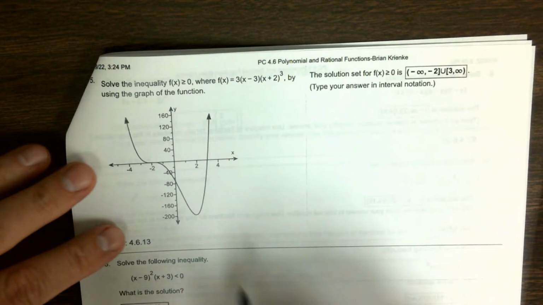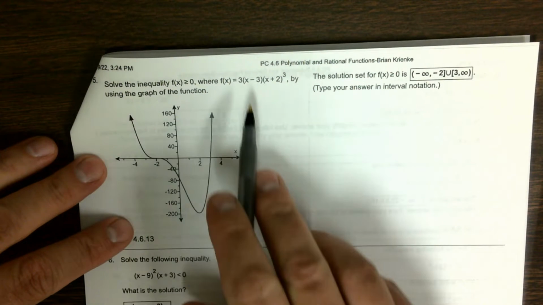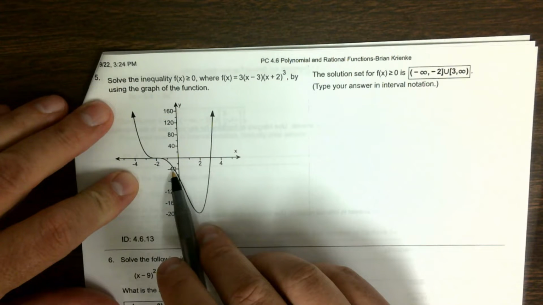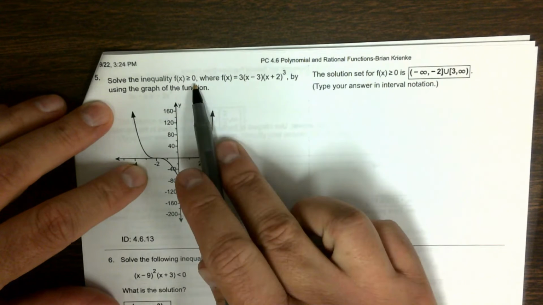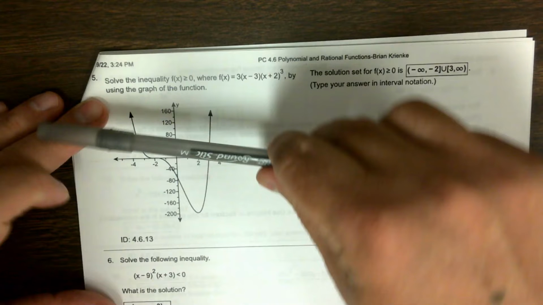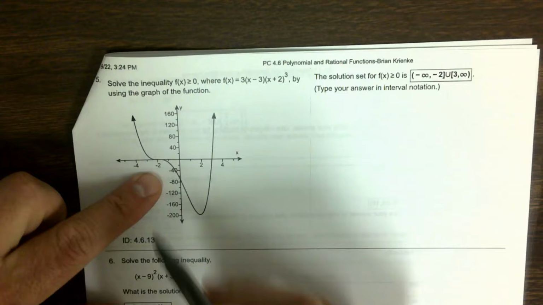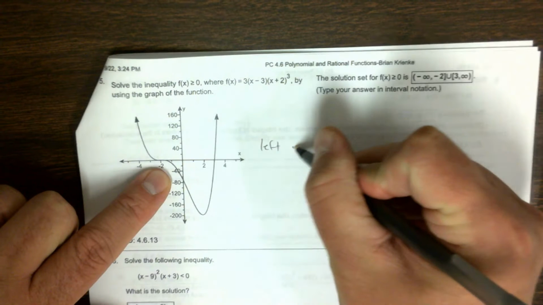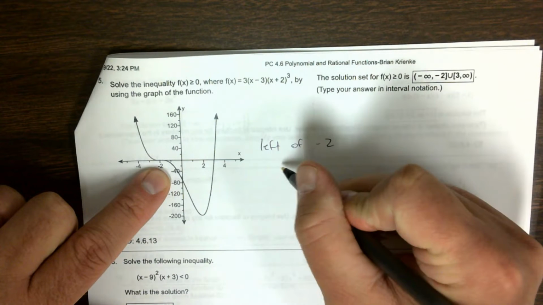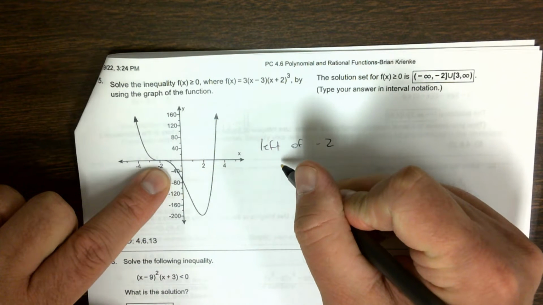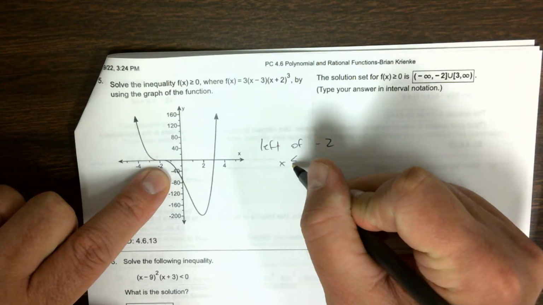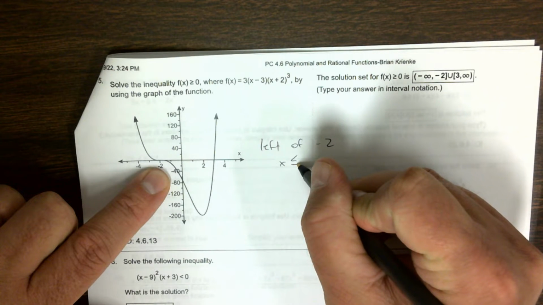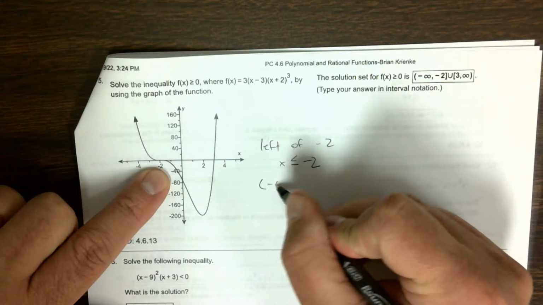Okay, on this one again we have a graph, and we've got our parts. We want where it's greater than or equal to 0, so that's like above. So left of negative 2, so that's basically that, which was your negative infinity, negative 2.